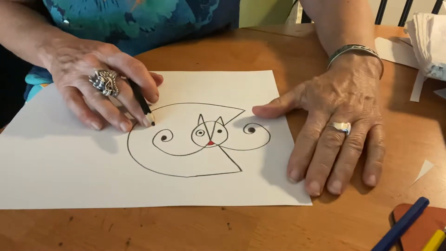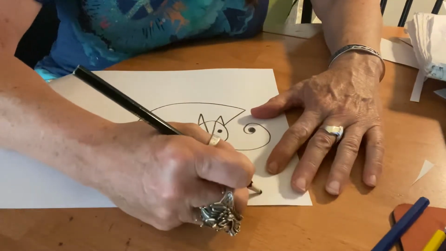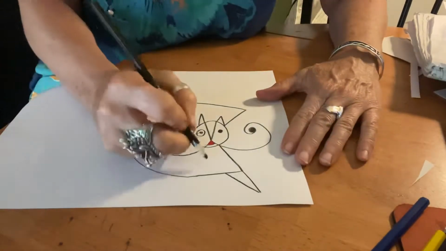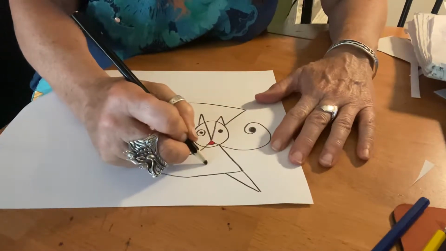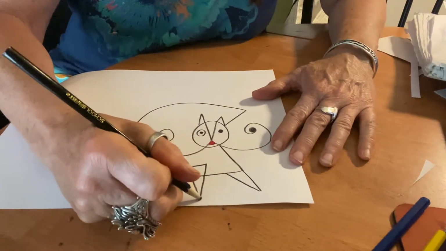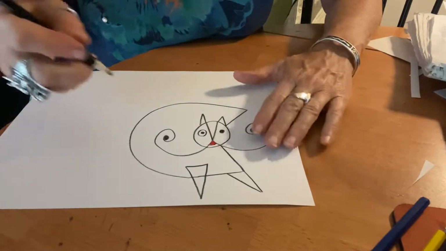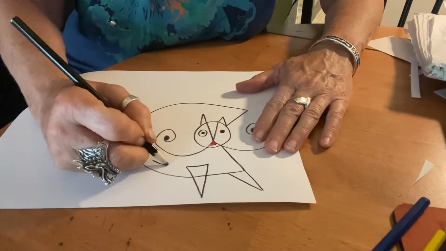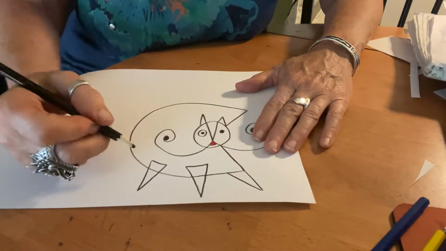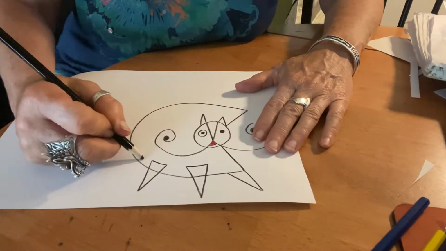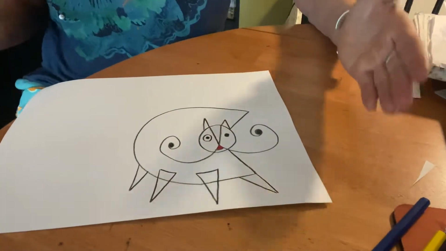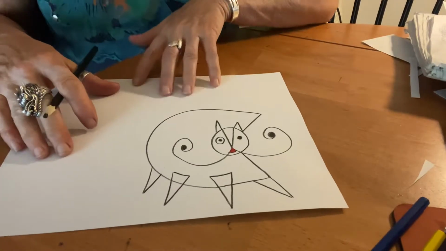Okay, let's draw the legs. We're going to come up here to this line, extend that line down, and make a triangle. Then we'll come over here, go inside the body, draw a line, and make your triangle leg. We're going to use geometric shapes. He liked to use geometry in his art. And then there's that third leg, and we know cats have four legs, so let's make that last leg right there. Don't add any color yet. Let's just get our shape done.